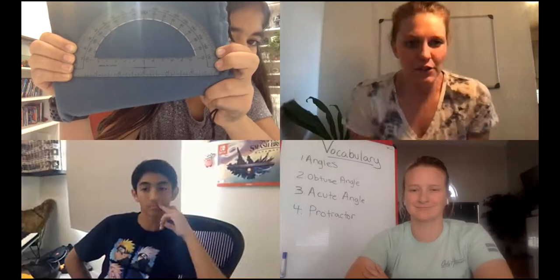So you can't really tell on Mandana's protractor, but on the bottom part of her protractor, there's smaller numbers from left to right, okay? And it's the opposite on the top, okay? There's a reason for that. When you are measuring using a protractor, you always have to ask yourself this question. Is the angle obtuse or is the angle acute?